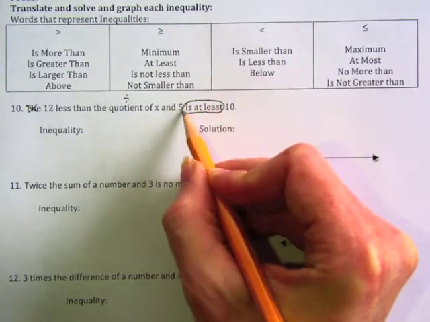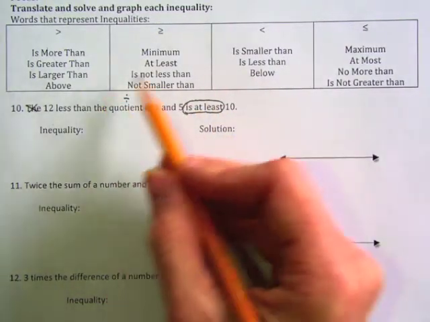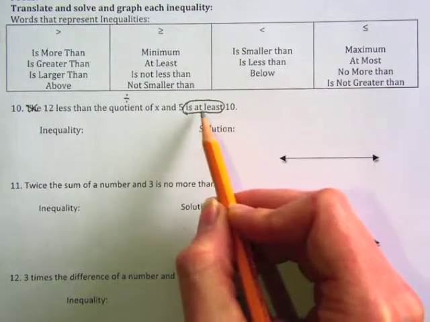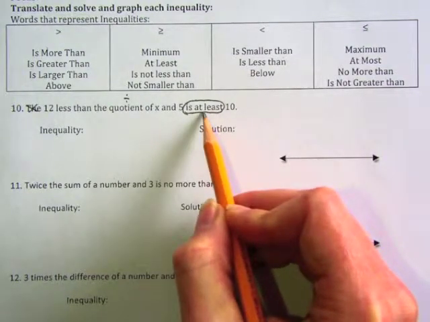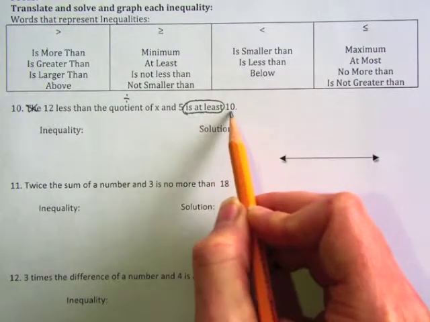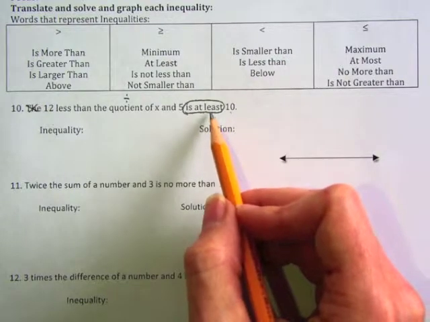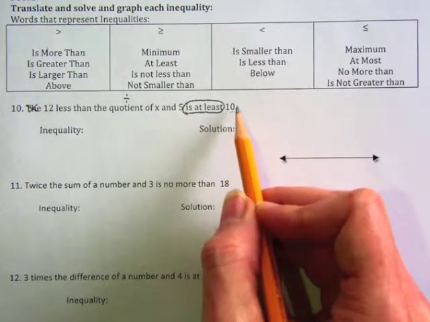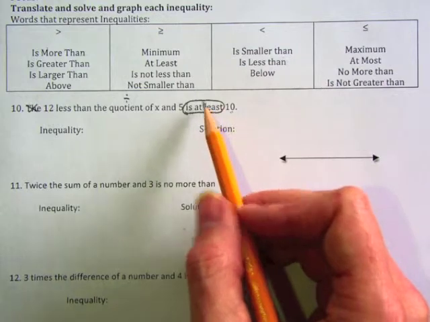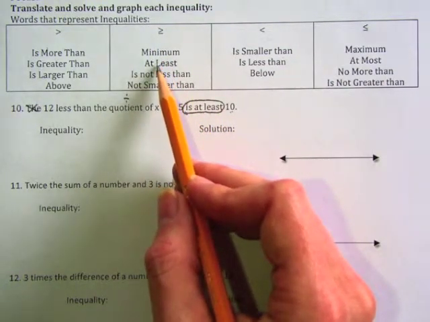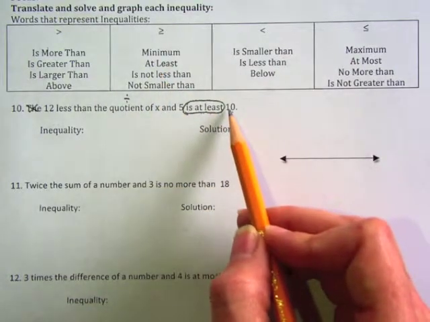Let's circle it. Is at least. As we think through what it means, we'll see if we can find it on the list. At least. It means I'm thinking about values that are, well, 10. 10's at least 10. Or bigger than 10. At least 10 means you're looking for things that are bigger than 10. That shows up on our greater than or equal to list. At least is greater than or equal to, because 10 would be at least 10 as well as anything larger.